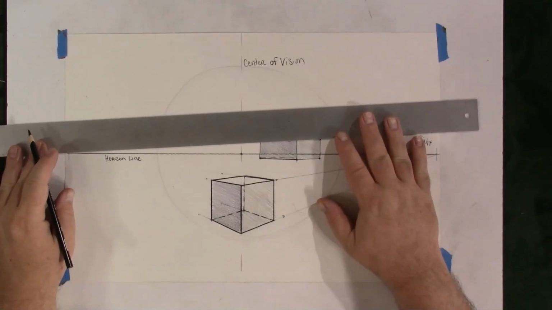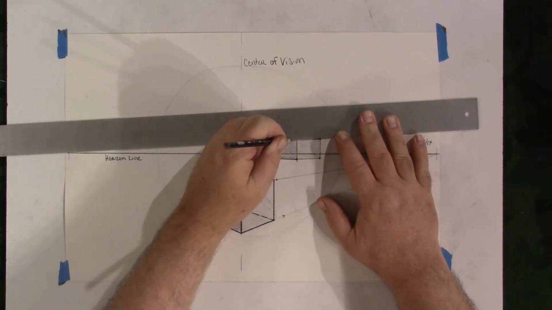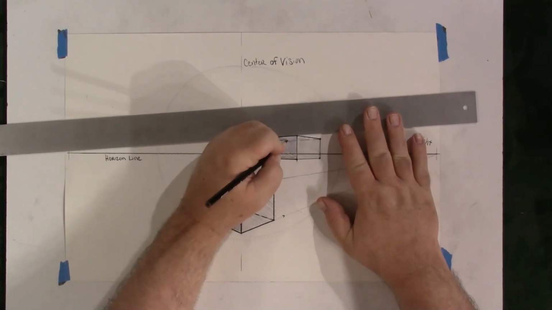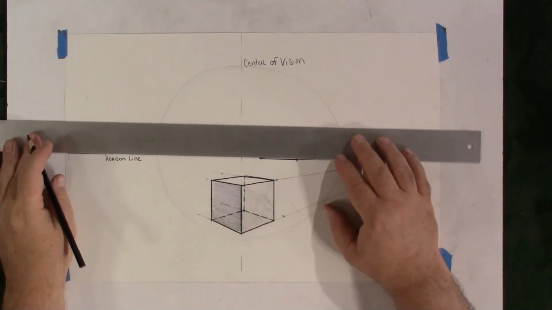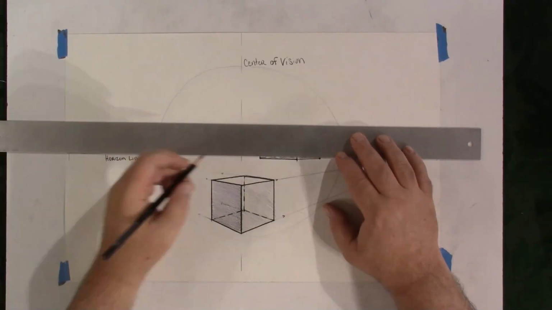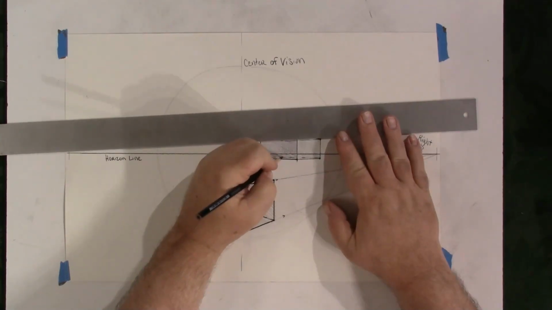So we're going to take this, and that right there is about the corner, and then the bottom of this line on the right goes to the left vanishing point. Okay.